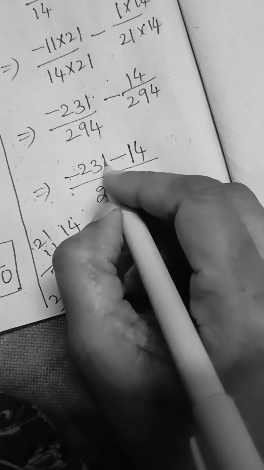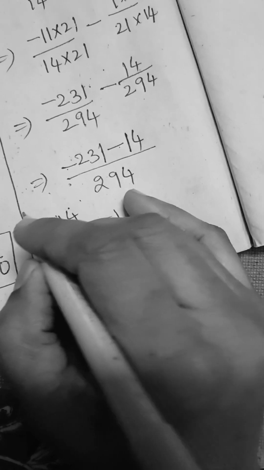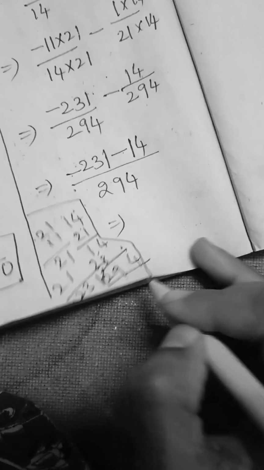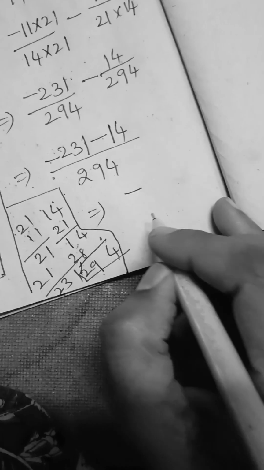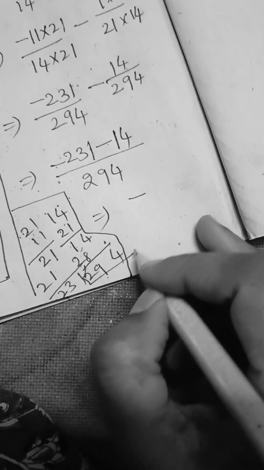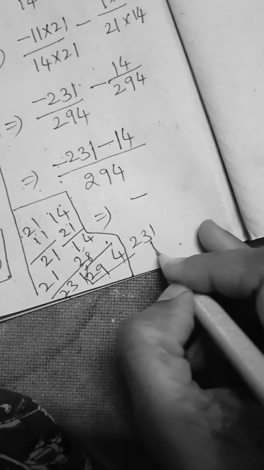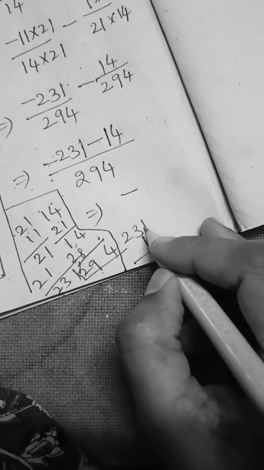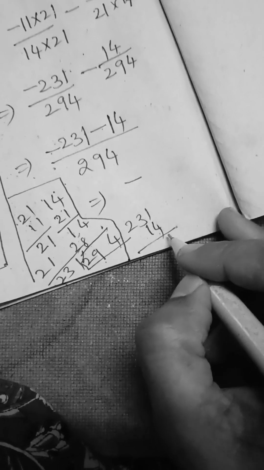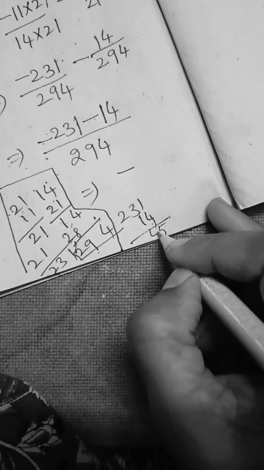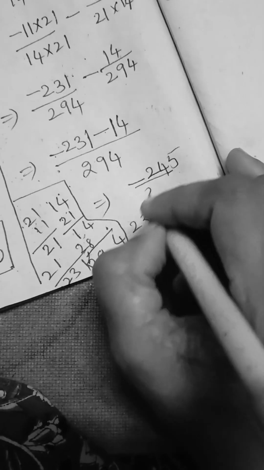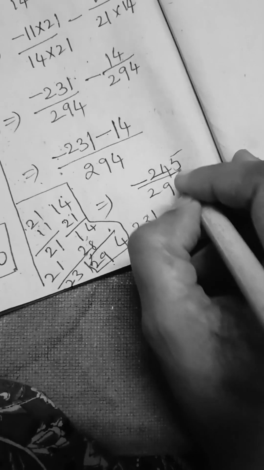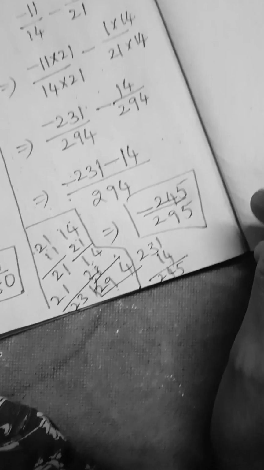Two negative values means we have to do addition only, but in front of that number we have to put a minus symbol. 231 and 14. 1 plus 4, 5. 3 plus 1, 4. 2. Now 245 divided by 294. This is our answer.